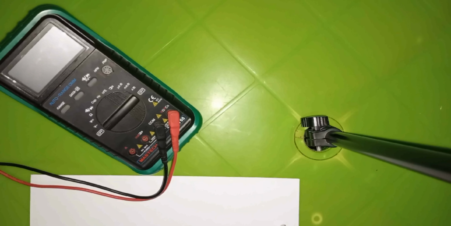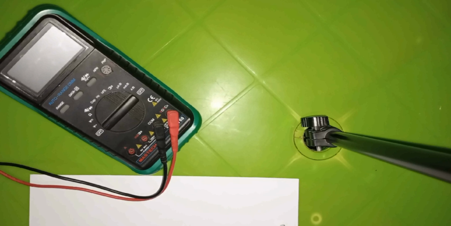This is the continuation of the class components and instruments. In the previous class, we discussed the multimeter. Today, we'll see how we can use the multimeter to test a resistor, and also we're going to look at how we can do basic calculations to determine the resistance of a resistor.